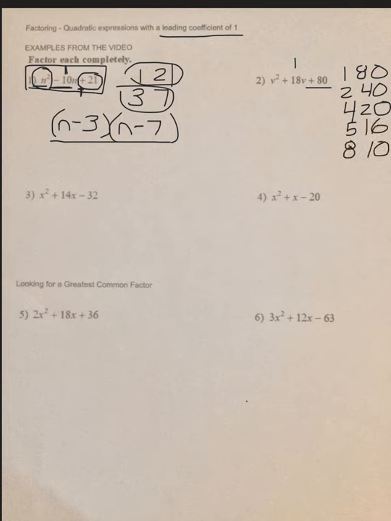And in this case, the pair that gives me 18 is going to be my 8 and my 10. So I take my V's, I split them up. I put my 8 and my 10 in. Now because this is a positive 18, I go V plus 8, V plus 10.